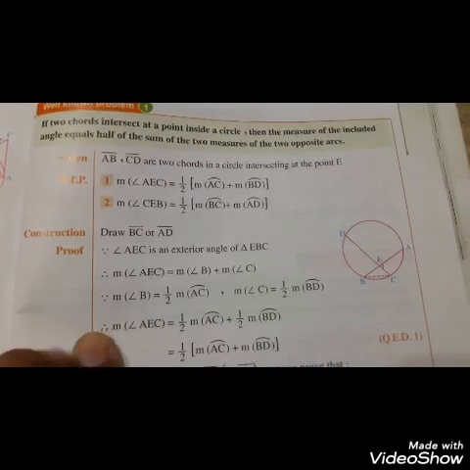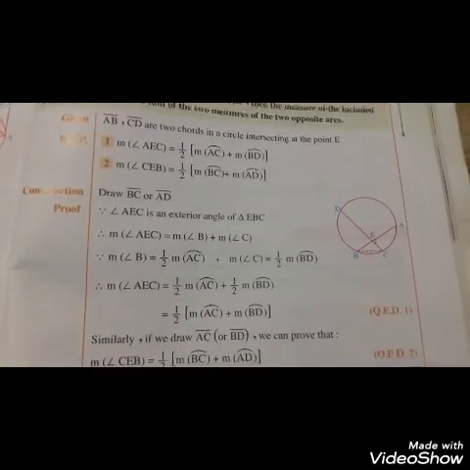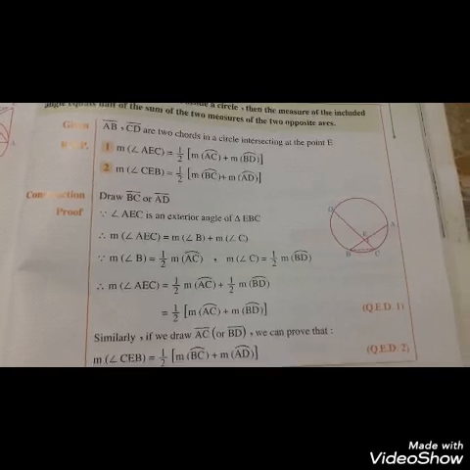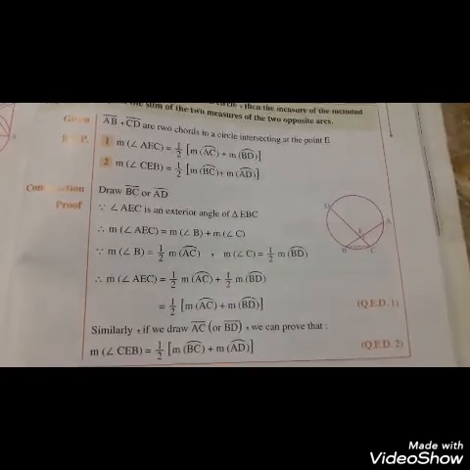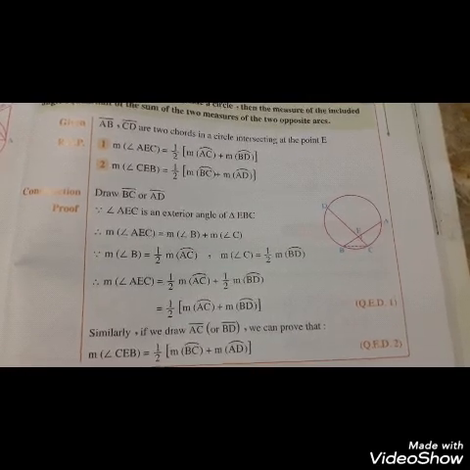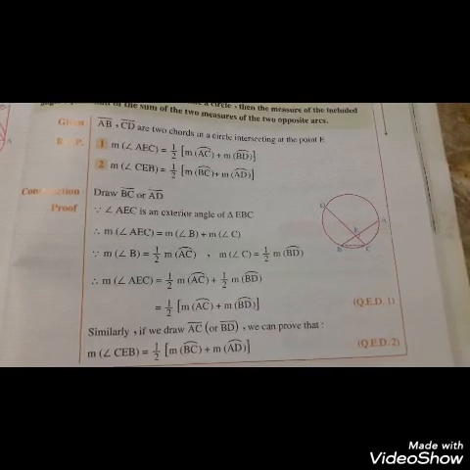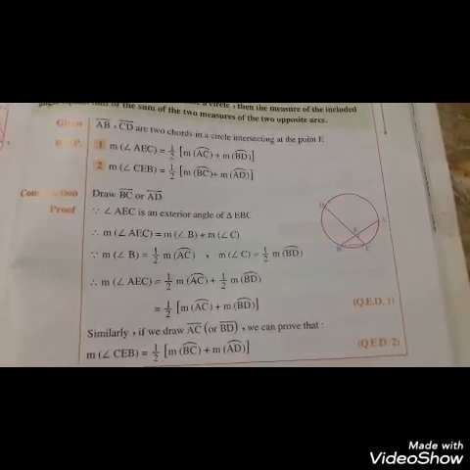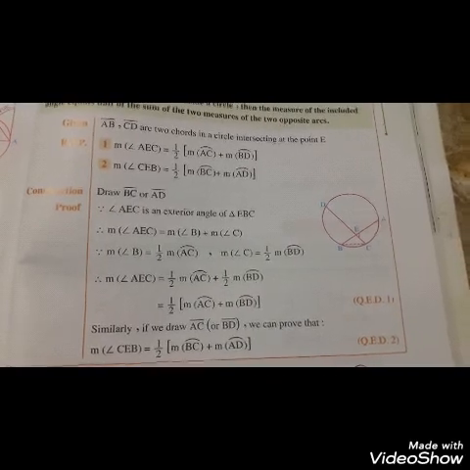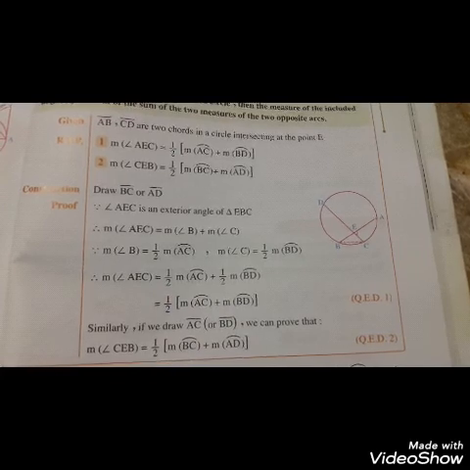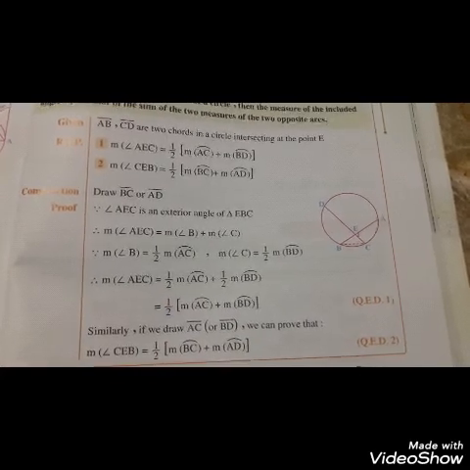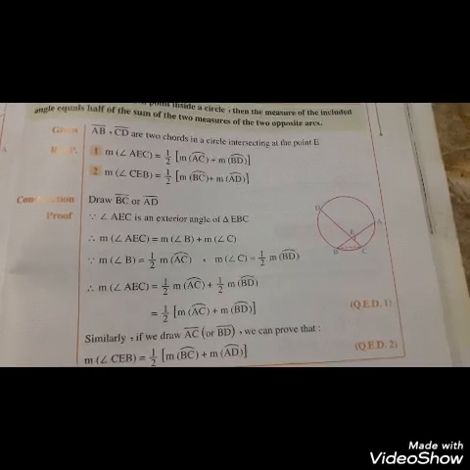Like this figure, we can say that the measure of the angle CEA equals half the measure of the arc AC plus the measure of the arc BD, and the measure of the angle CEB equals half times the measure of the arc BC plus the measure of the arc AD.